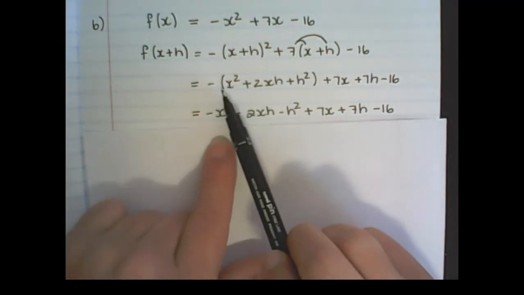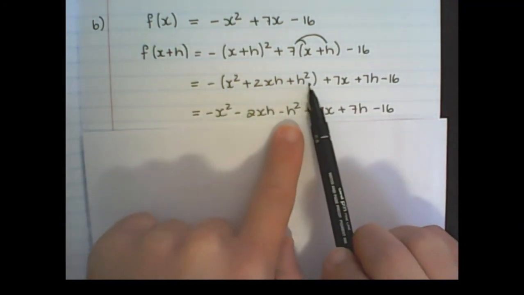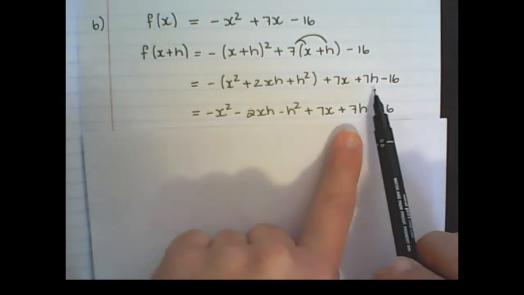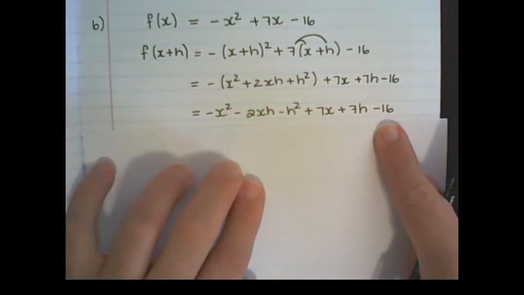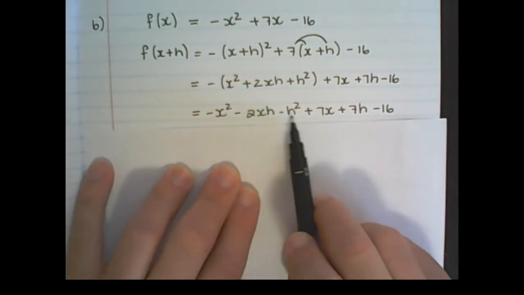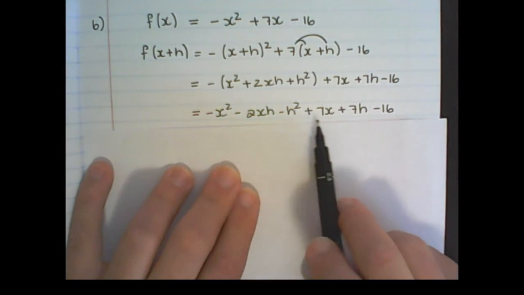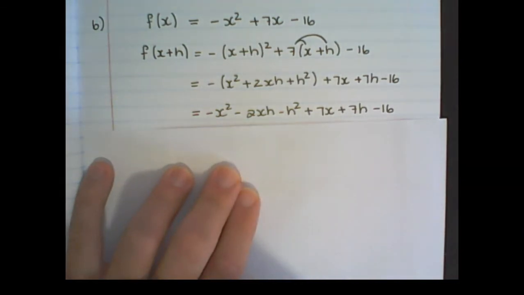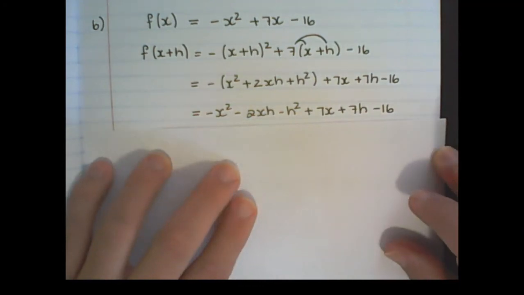So it is negative x squared minus 2xh minus h squared plus 7x plus 7h minus 16. Now this can look quite daunting because there's no way to simplify this. All of these terms are unlike terms. That is okay, it will simplify once we substitute.